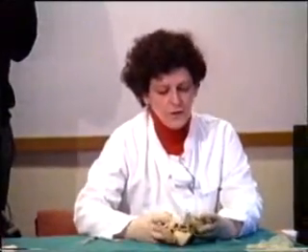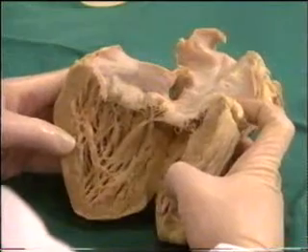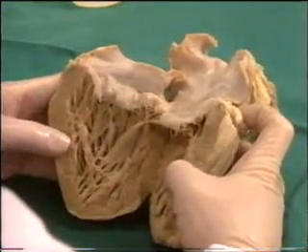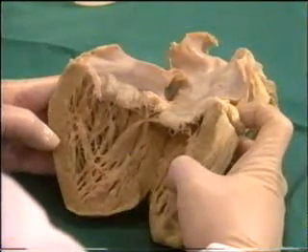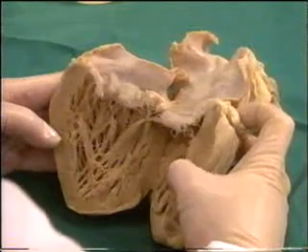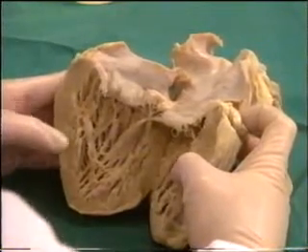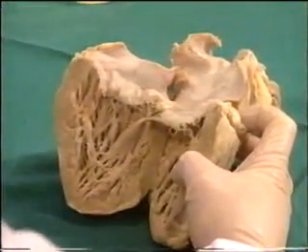Let me show you now a case of mitral valve prolapse or floppy mitral valve. This heart belongs to a 23-year-old healthy man who dropped dead suddenly.